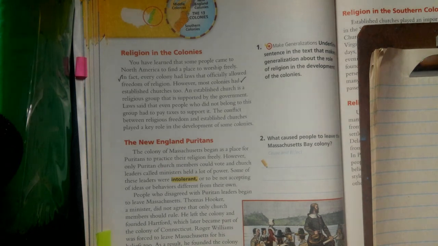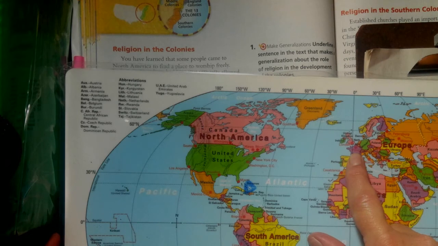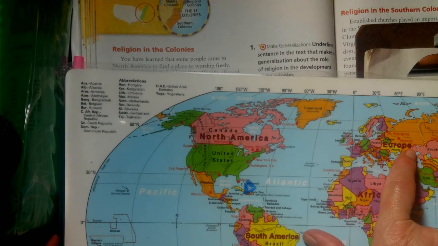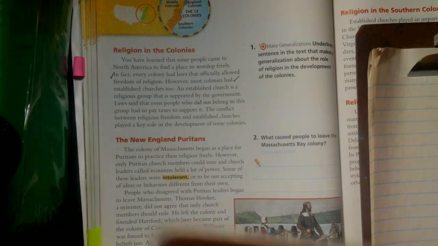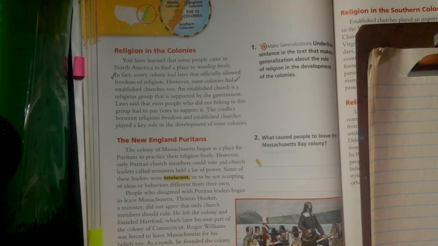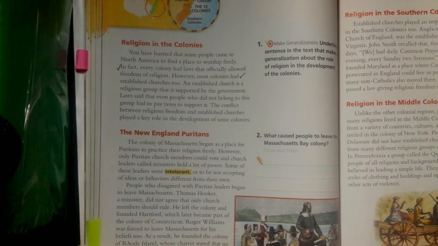Sorry, I'm getting my map without dropping my phone. So, there's England. Over here. Right, there's Europe. Here's England. Far away from home. Alright. I didn't take any notes yet.